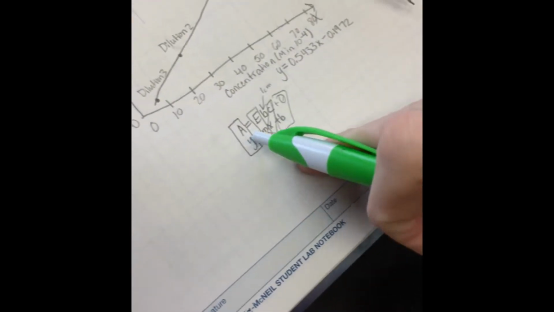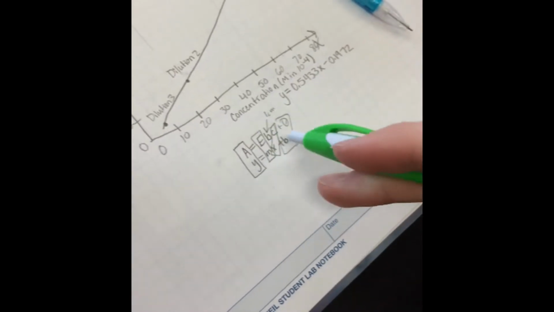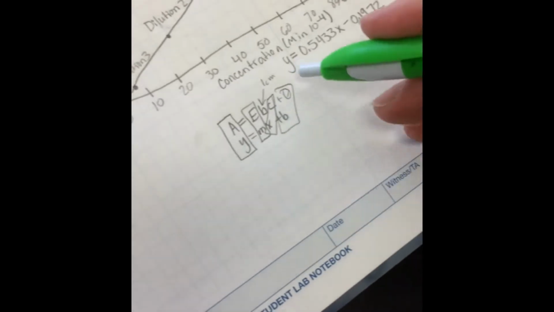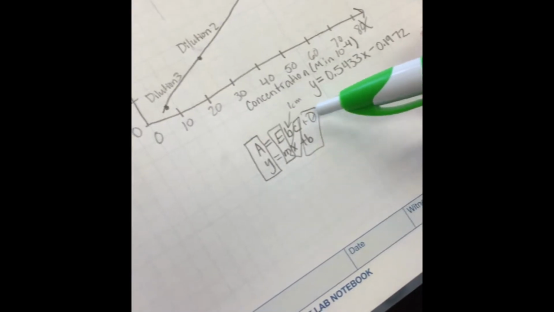Okay, so Beer's law is that absorbance is equal to our constant times the path length times concentration plus 0, which is just y equals mx plus b, with our b being 0. Our slope is going to be our constant, and concentration is going to be our x value.